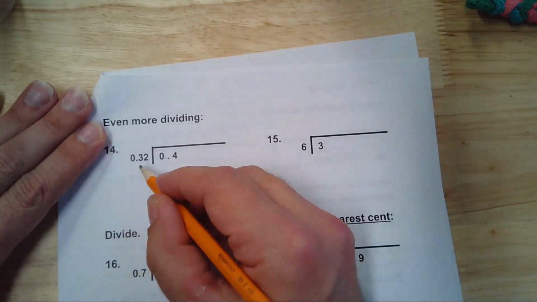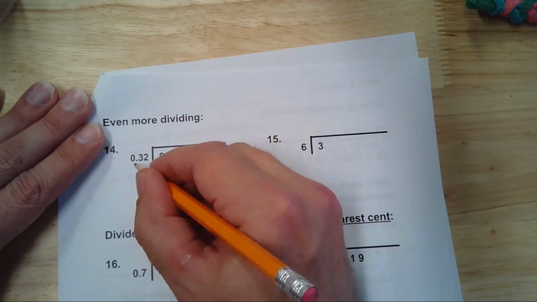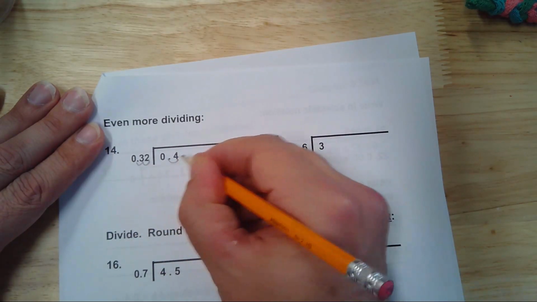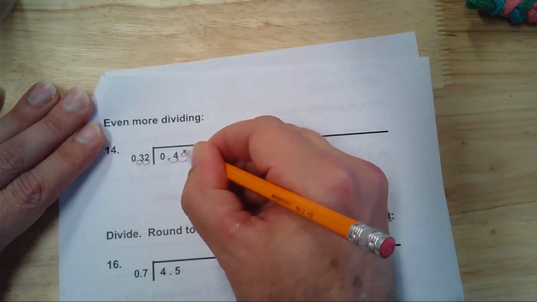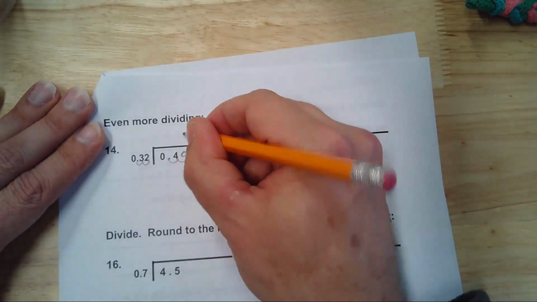So first thing I got to do here, though, is I got to move the decimal 2 spots to the right. So 1, 2. So now my decimal's over here. Basically, it's 32 into 40. 32 goes into 40 one time.